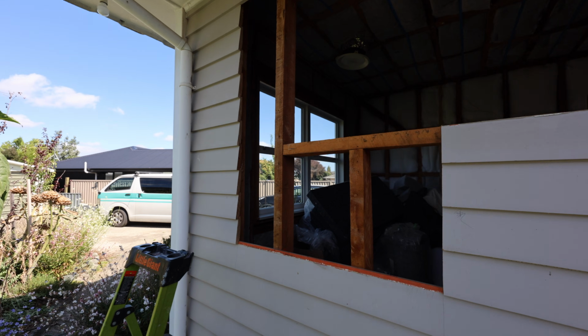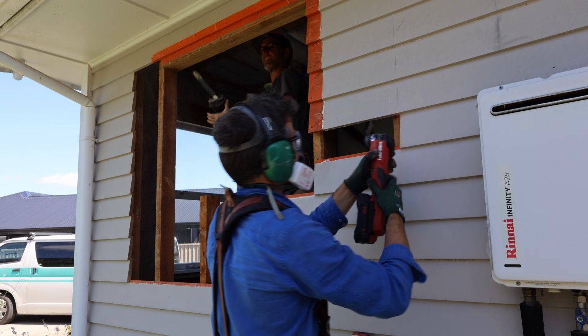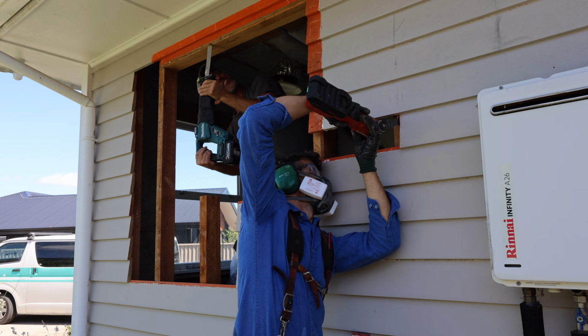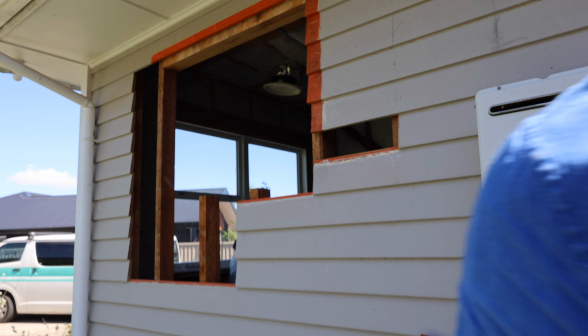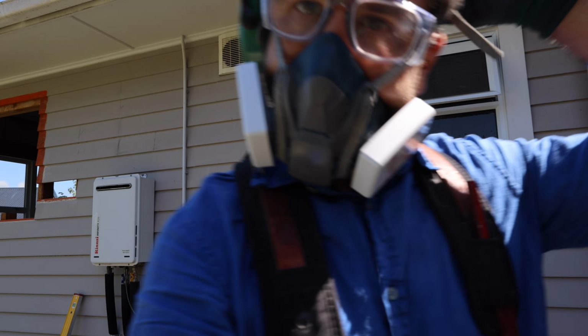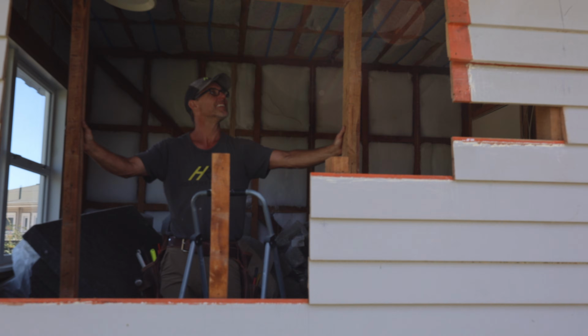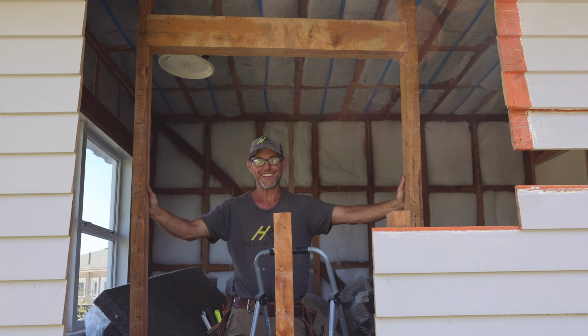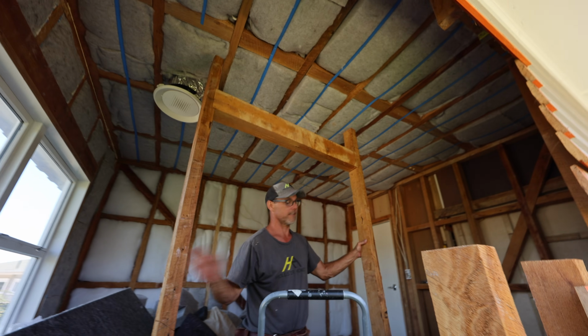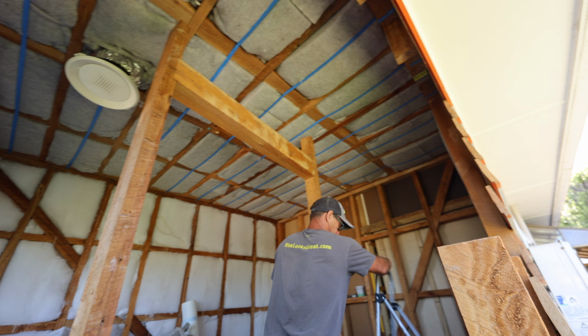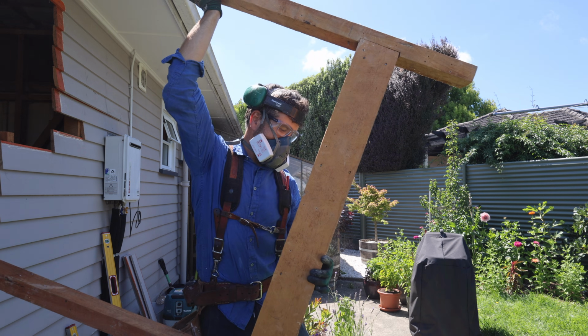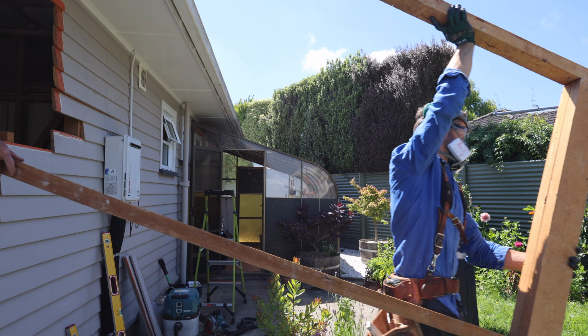It's time to divide and conquer. I'm tidying up the weatherboards on the outside, and that's the sound of Robbie tidying up the framing on the inside, separating the cladding from the framing. You got it! I got it! In one! All in one. And the house didn't fall down. House did not fall down.